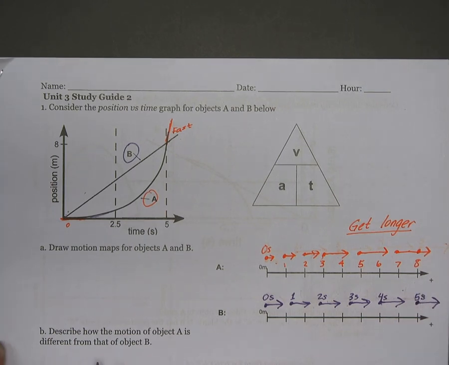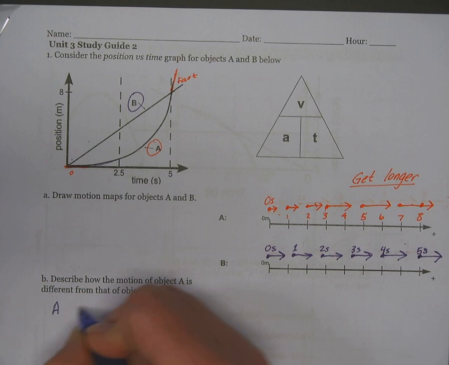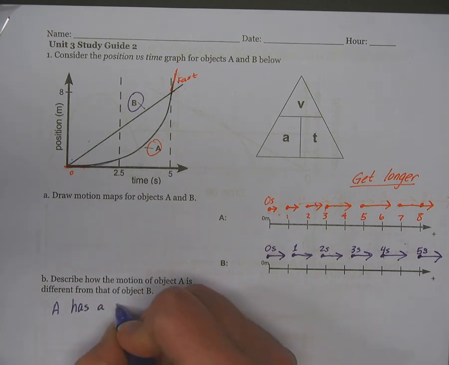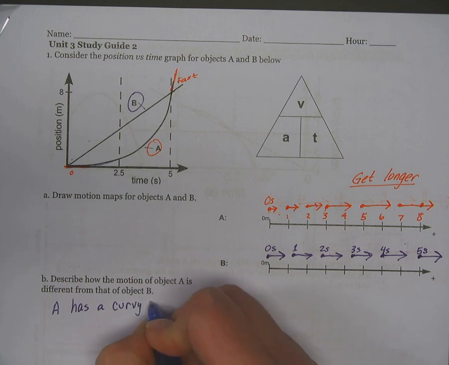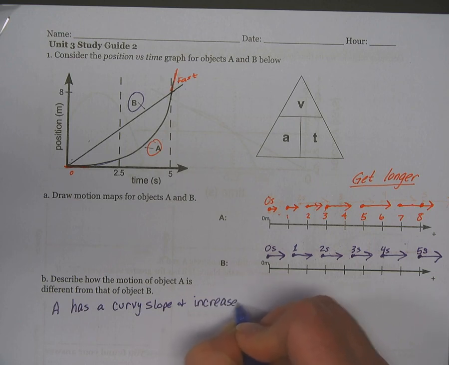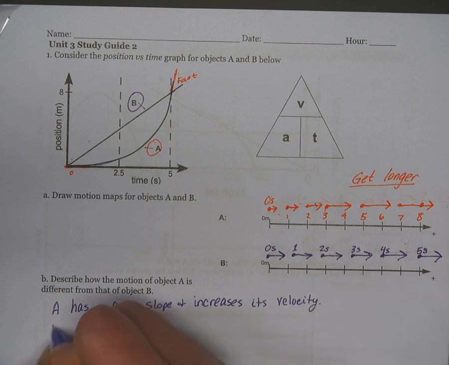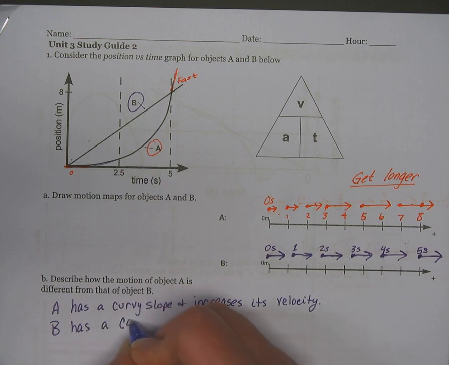Okay, how is A different from B? A is different from B because A has a curvy slope and increases its velocity. B has a constant velocity.